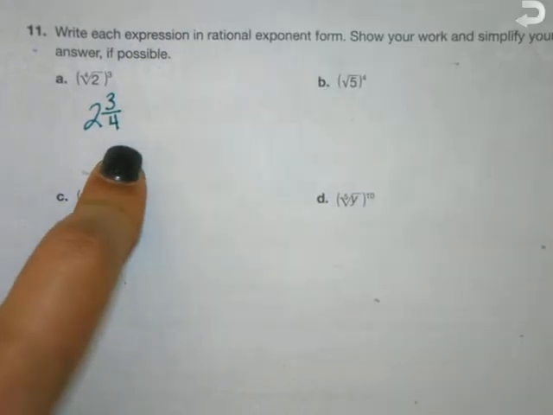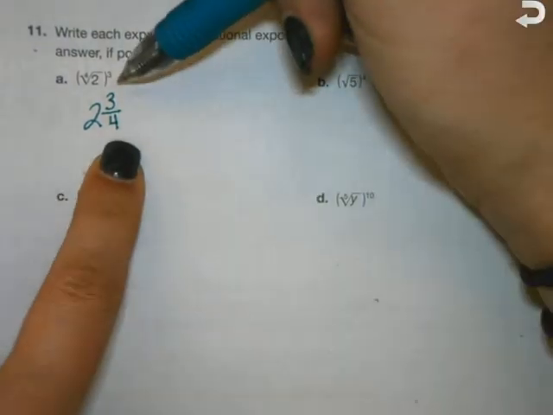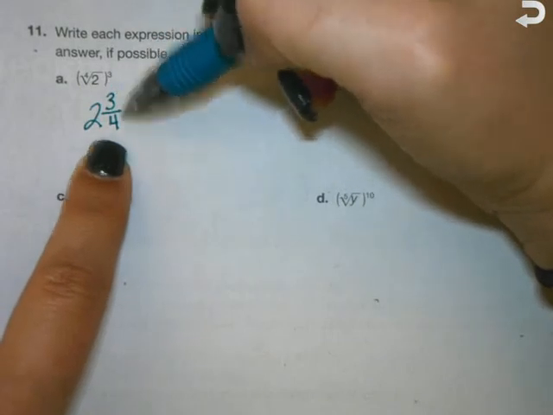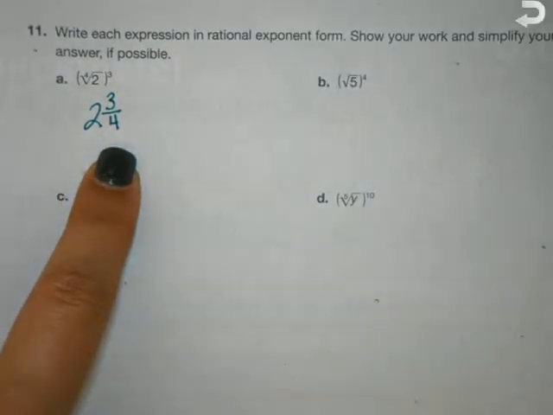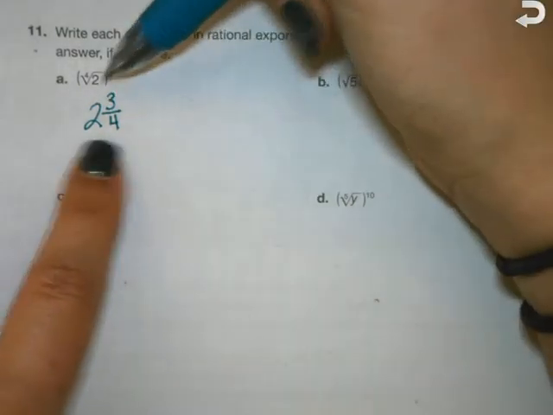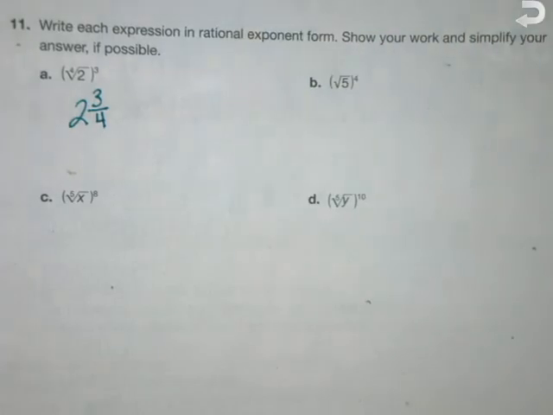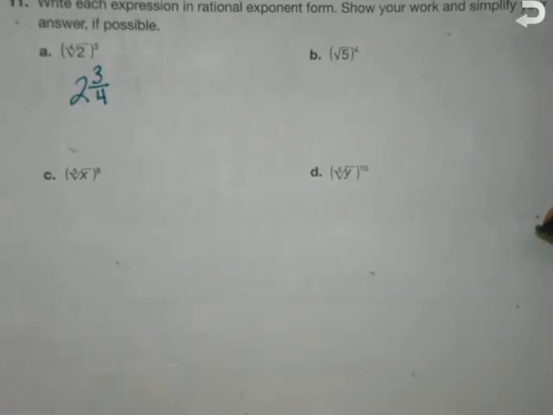Can you guys say that? 2 to the 3/4 power. One more time, because not everybody was doing it. Excellent. Okay, I'm going to give you a minute. Finish B, C, and D for me.